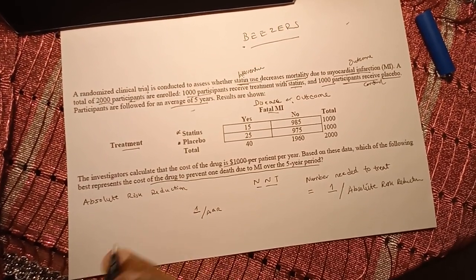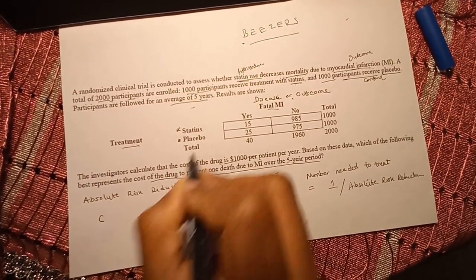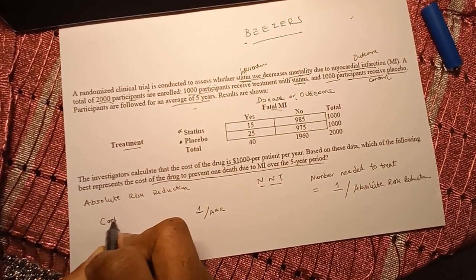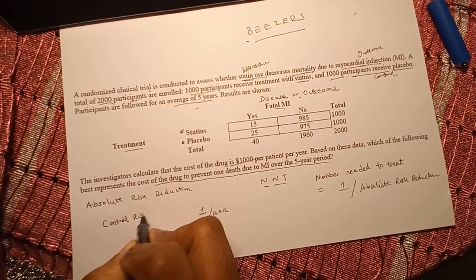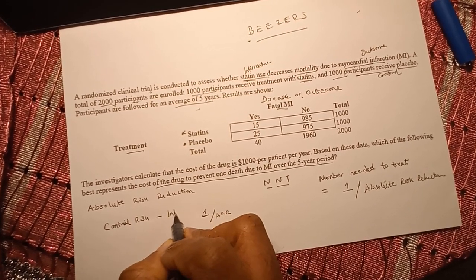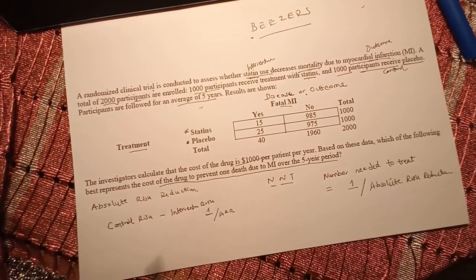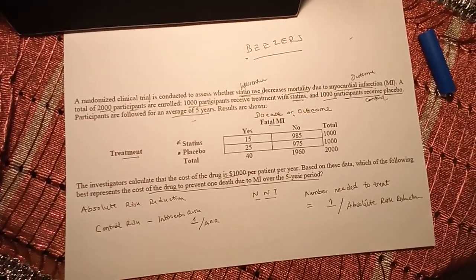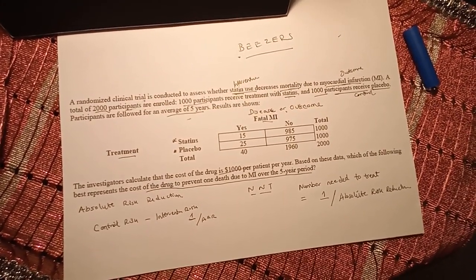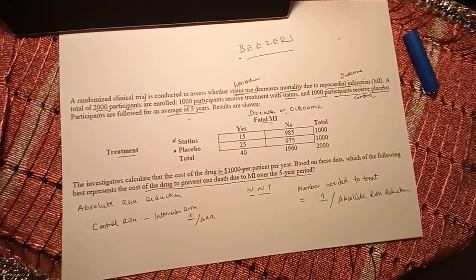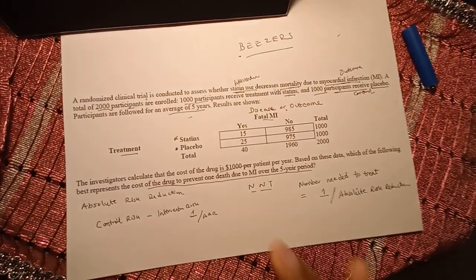So we start with the risk in the control. You always start from the control risk, which is the placebo, control risk, minus the intervention risk. So this way it shows you what is the risk reduction. Is it a benefit? Is it very important? Is it very vital? I already can see that there's not much of a risk reduction. There's some benefit, but not so much.